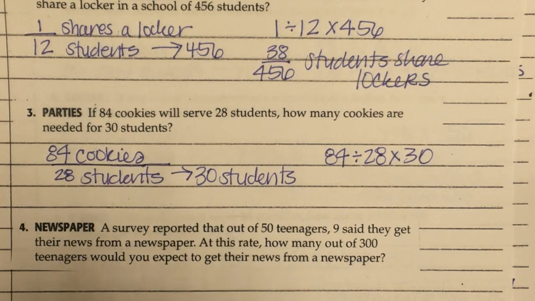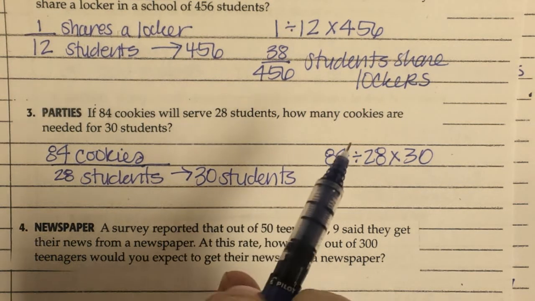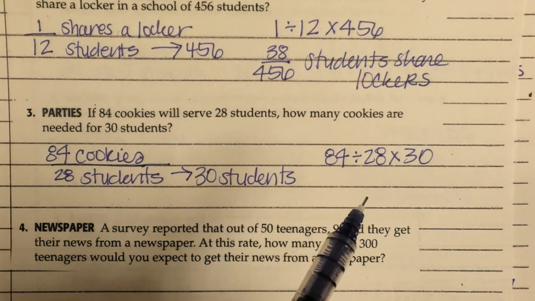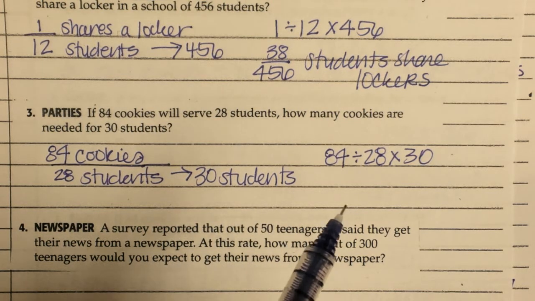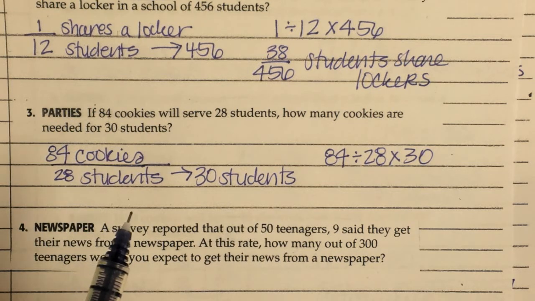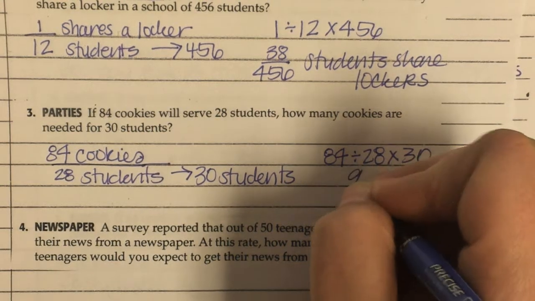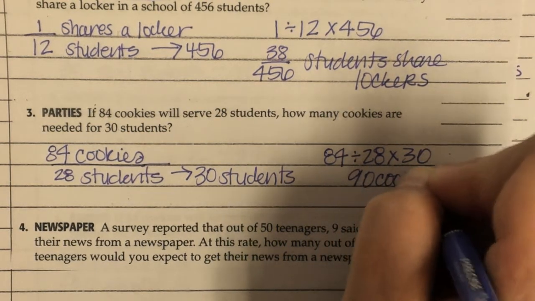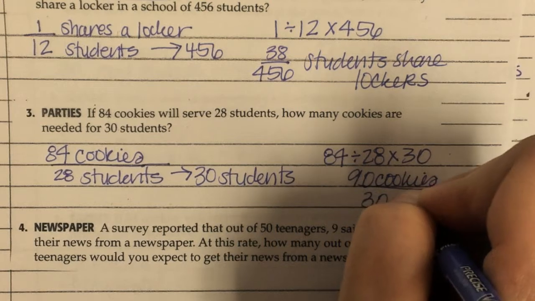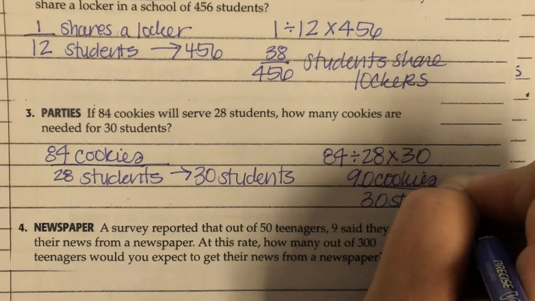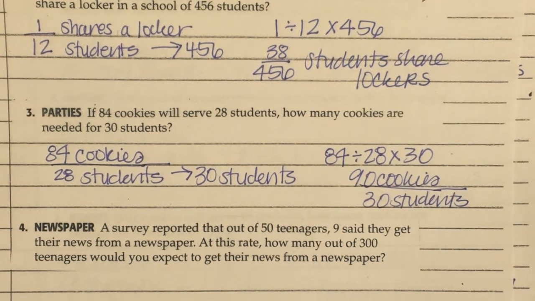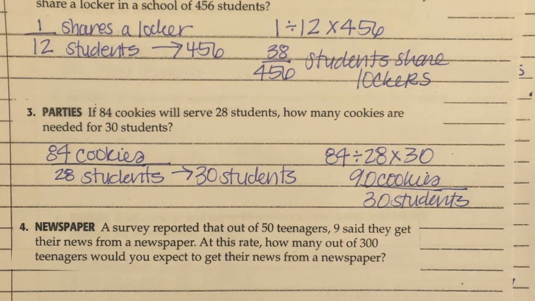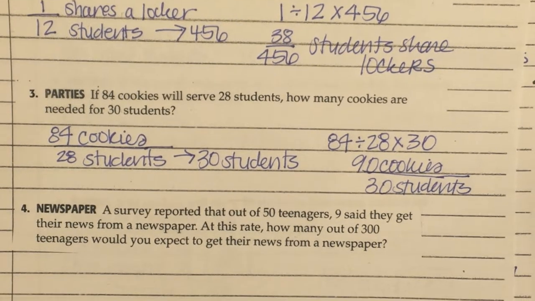Just out of curiosity, what's your unit rate on this one? Not your new answer. What's your unit rate? Do 84 divided by 28. 3. That means your unit rate would be 3 cookies per student. So once you have that 3, multiply by 30. 90. So that means we have 90 cookies for 30 students. Yep, each person gets 3, so that would be your unit rate. And this way you don't have to worry about the middleman, like we were worried about on the chart.